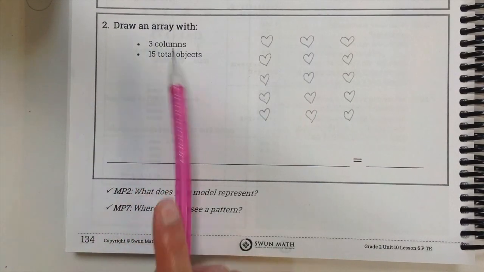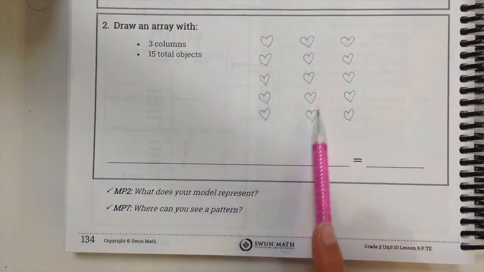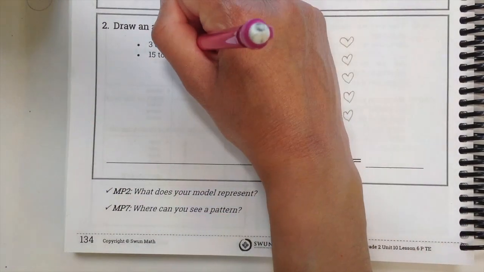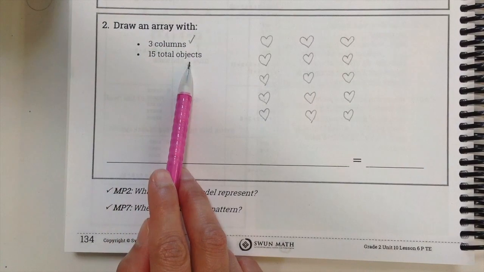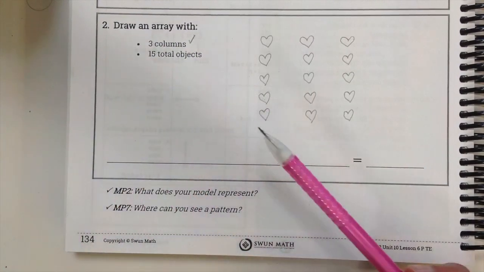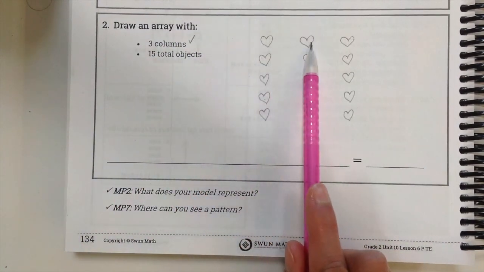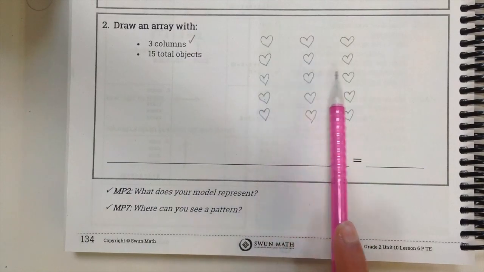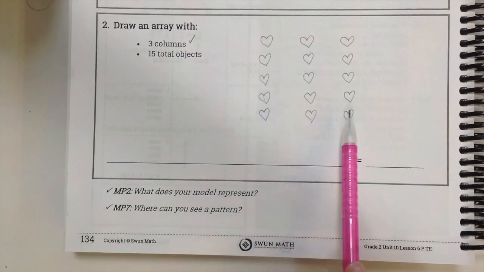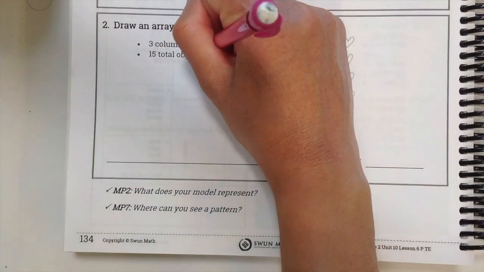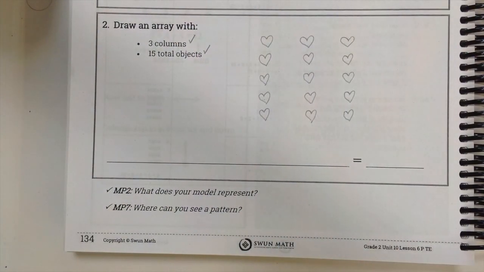So I should have 3 columns. 1, 2, 3. Check. And I should have 15 total objects. I'm just going to count up quickly to make sure that I do. 1, 2, 3, 4, 5, 6, 7, 8, 9, 10, 11, 12, 13, 14, 15. Check. Great. So now I'm going to come up with my equation.